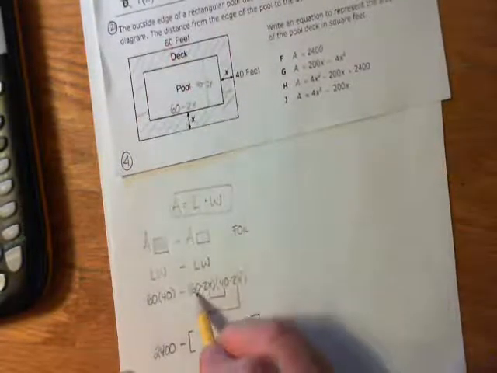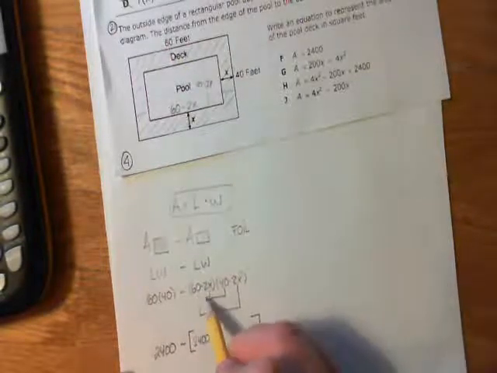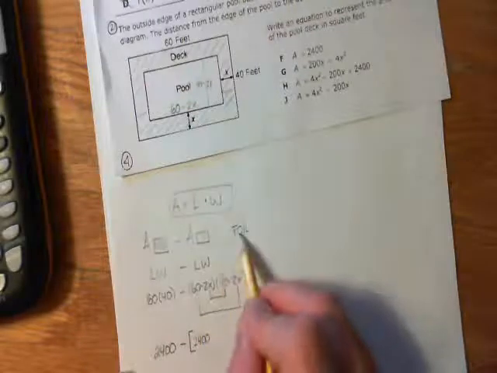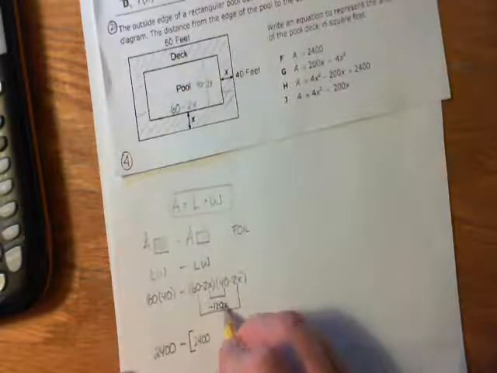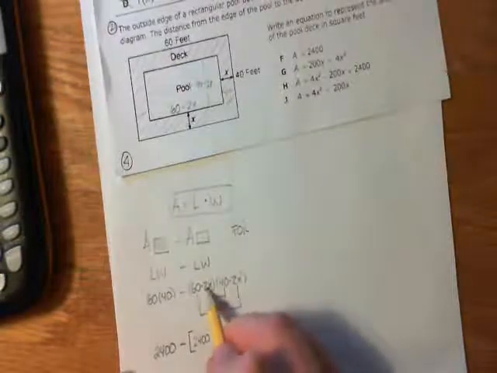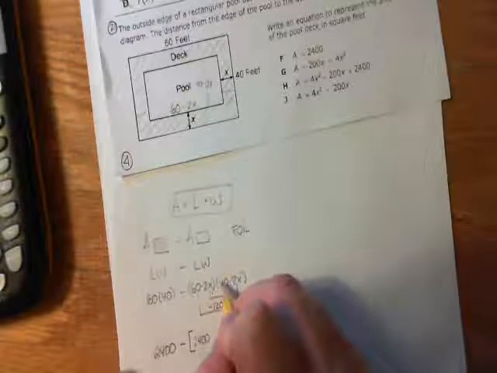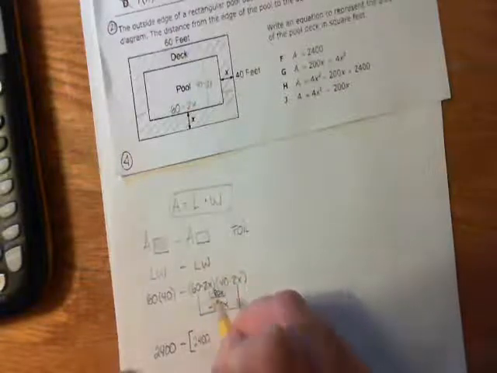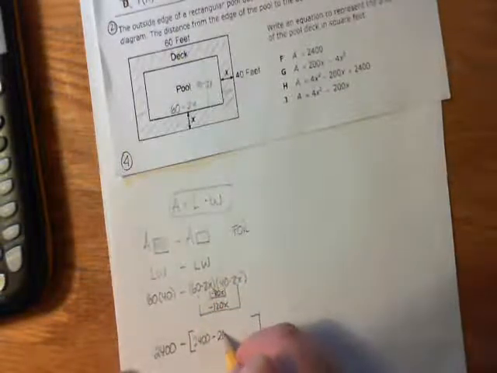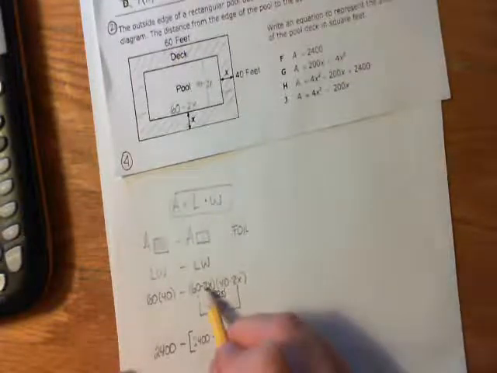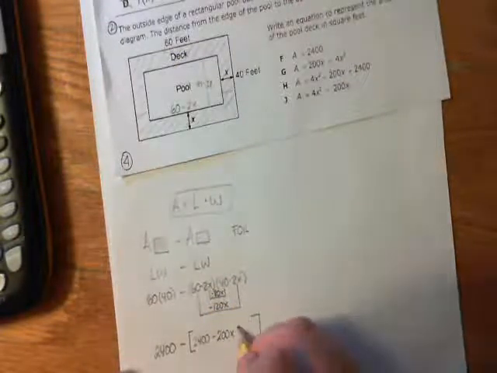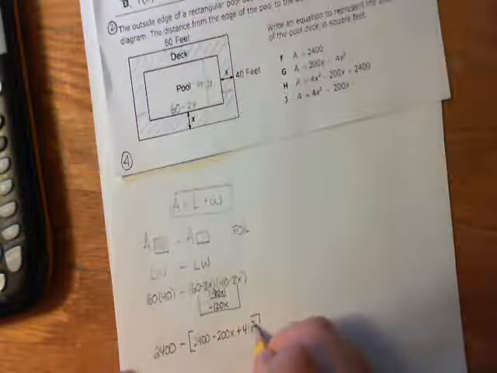First with first would be 2400. And then outside with outside gives you negative 120x. Then the inside, negative 2x times 40 is negative 80x. So this would be negative 200x. And negative 2x times negative 2x is positive 4x squared.